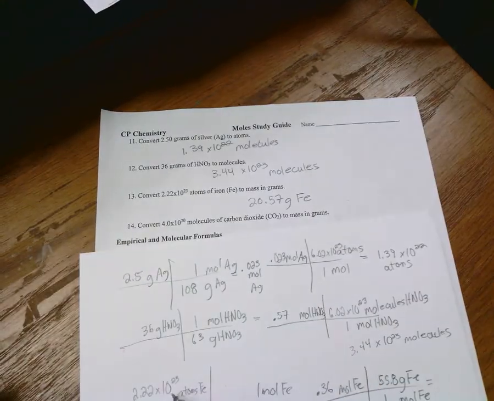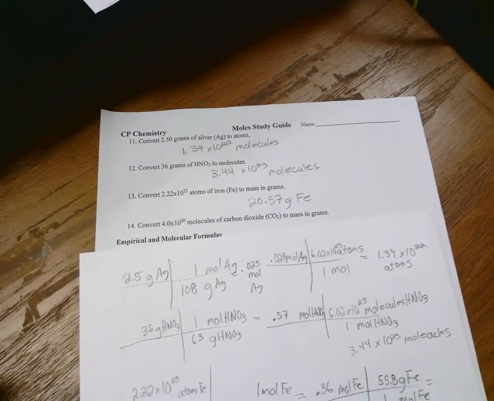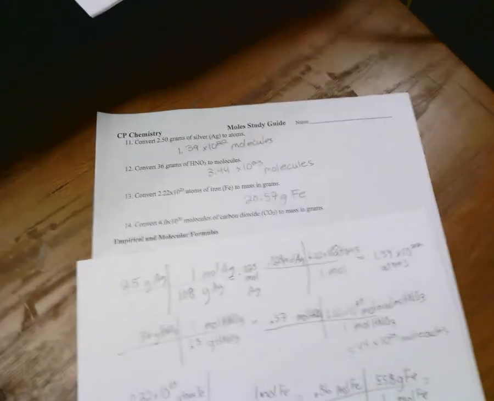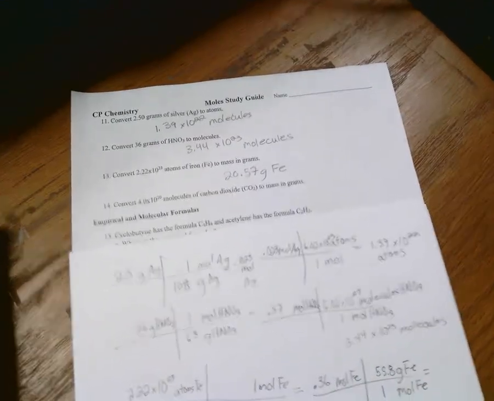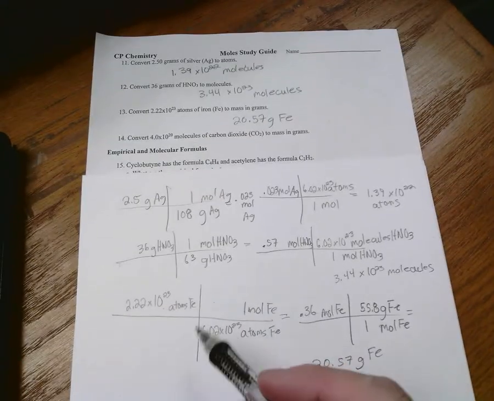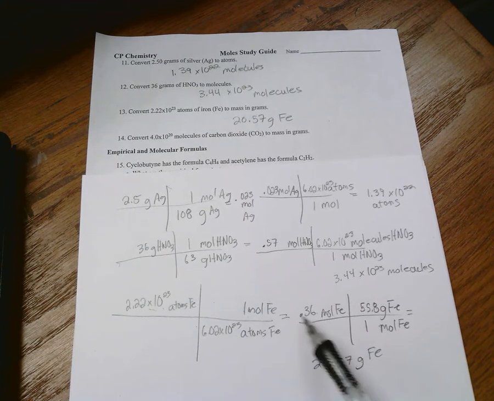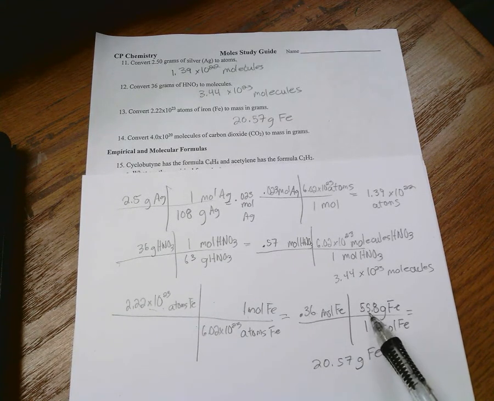So what I did there is I converted to moles, then that answer went into here, and then I converted to grams, multiplied it times that. There it is. Did you see any of that? Yeah, went from atoms to moles, moles to grams.